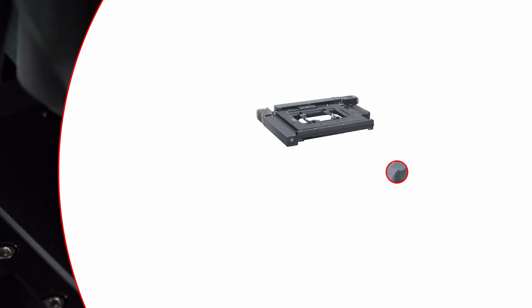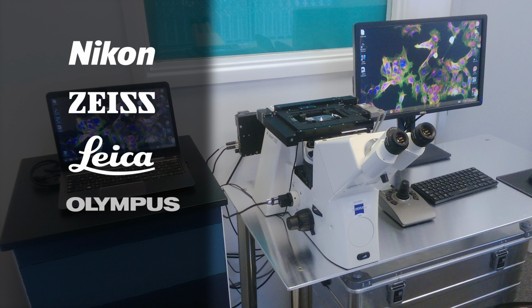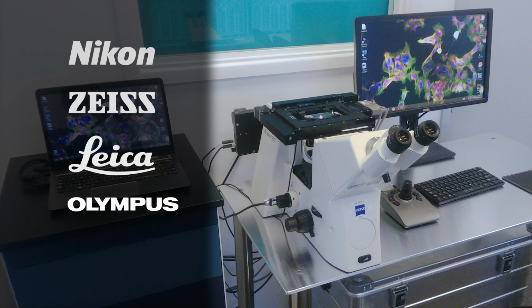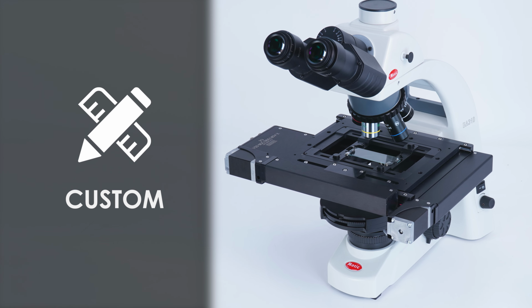Install your Zaber stage in minutes. Mounting kits for Nikon, Zeiss, Leica, and Olympus microscopes are in stock today. Custom mounts are available upon request.